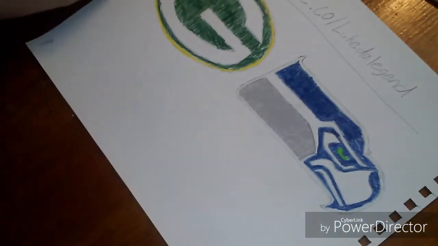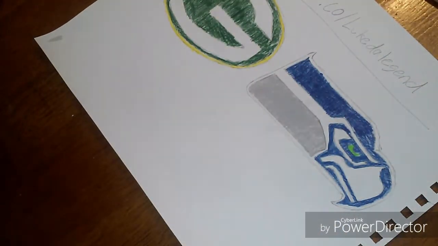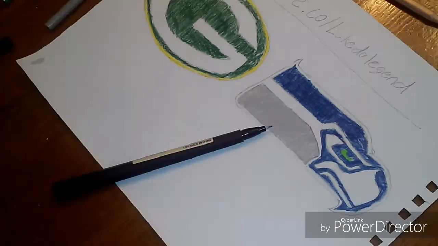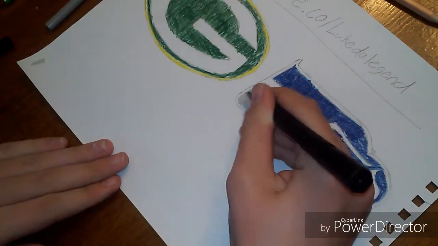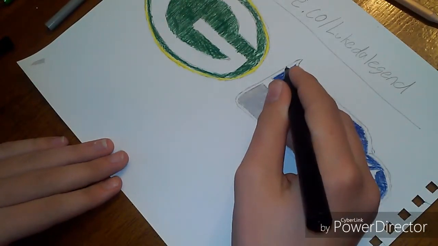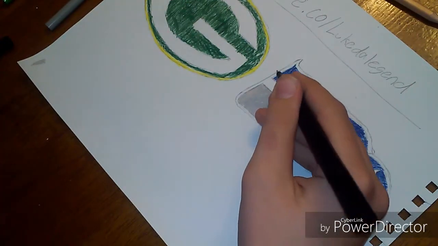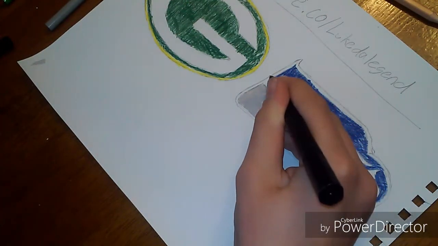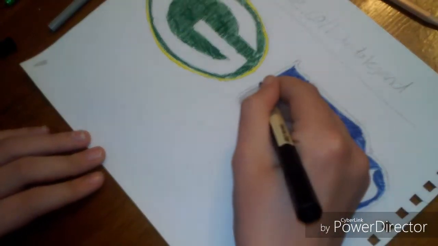So I've just finished the coloring. I think they did a better job on the coloring than they did on the Packers. And you can leave it like this if you think that's the best. If you're happy with this, you can keep it. But I'm just gonna go over the border in a black fine liner, because some pictures of the actual logo have a little shadow here, just so it can stand out better, especially on a white background.